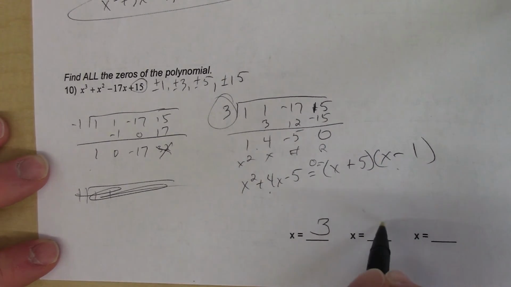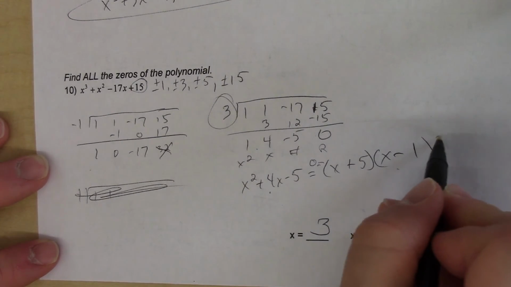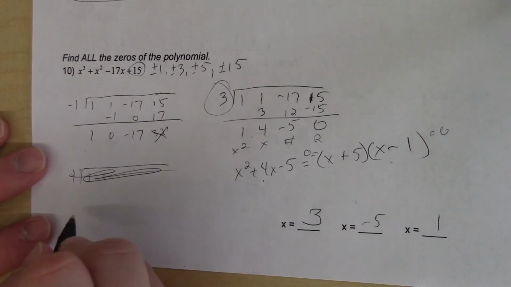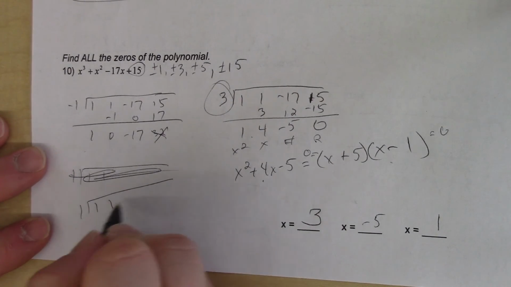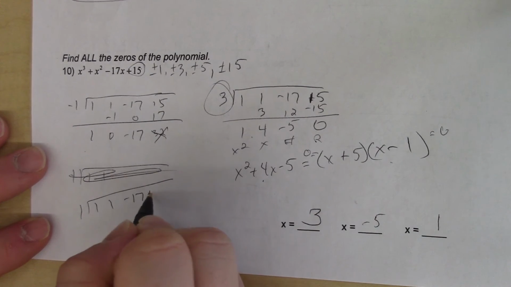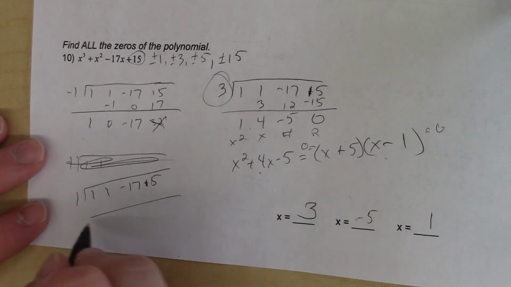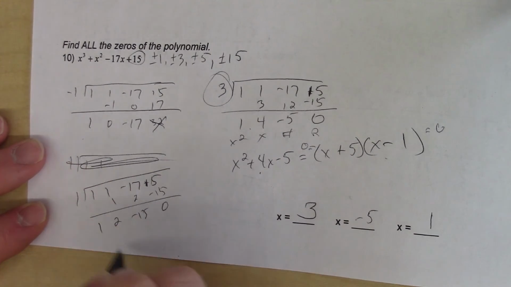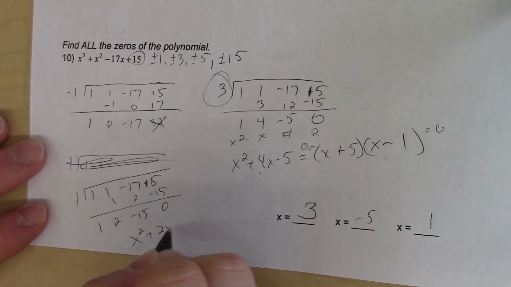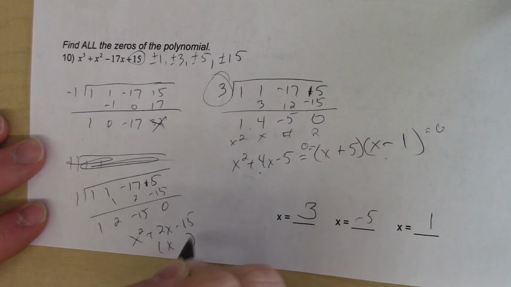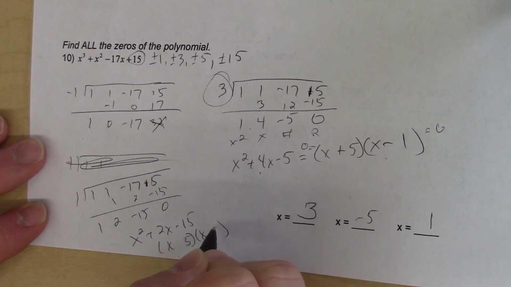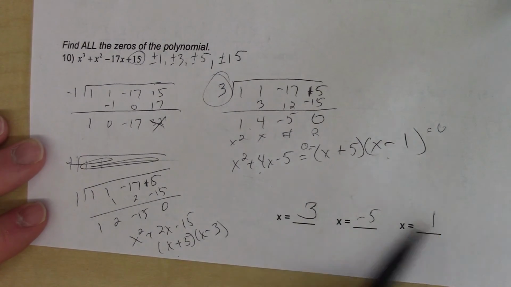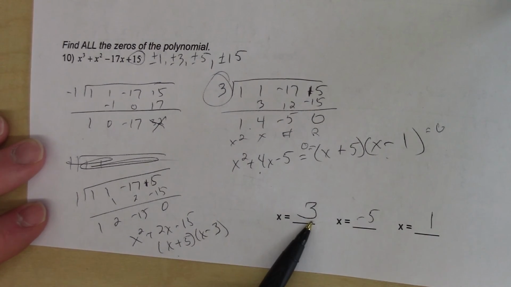Set this equal to 0, the solution is negative 5. Set this equal to 0, do the opposite, the solution is 1. And that's my answers. Now again, what if I had used 1? 1, 1, negative 17, and then 15. I keep trying to make that negative. Okay, 1, I'm going to go fast, 2, negative 15, 0. This would have been x squared plus 2x minus 15, which is x, 5, and 3, plus and minus. I'd still get the 1, and the negative 5, and the positive 3.